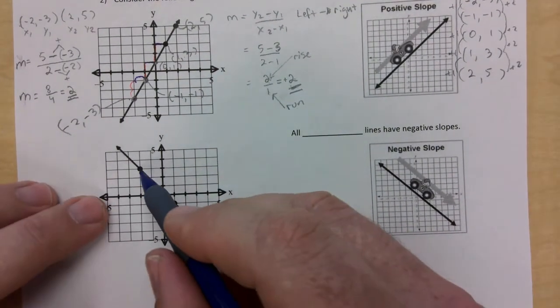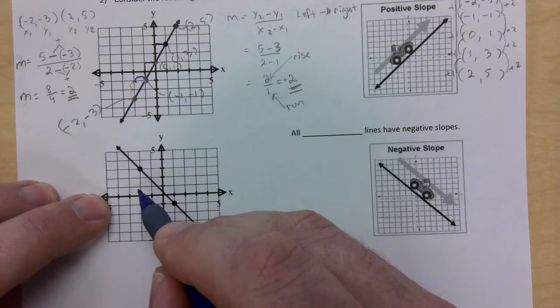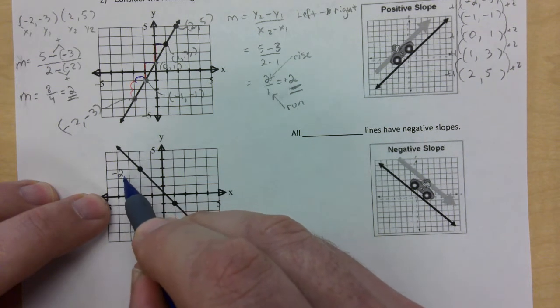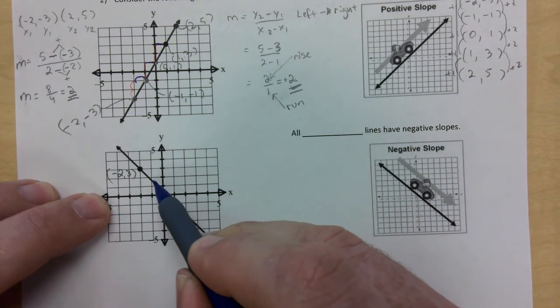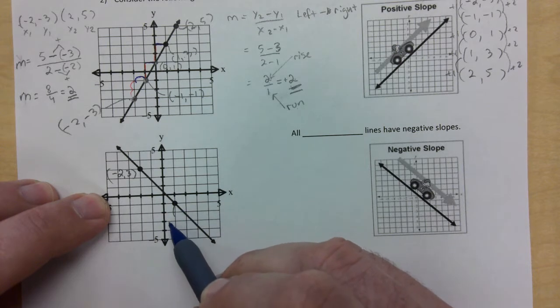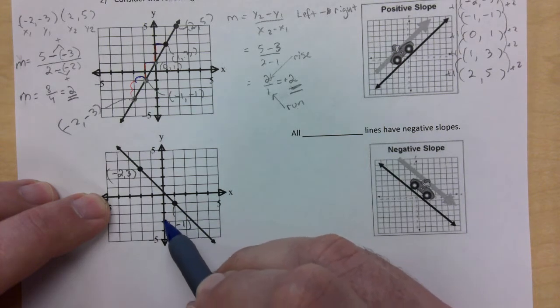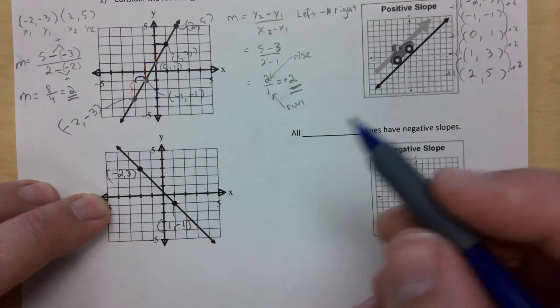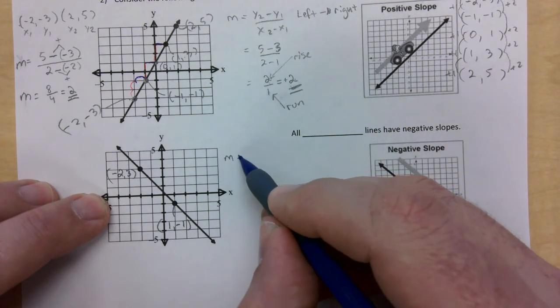Next, we have -2, 3. Let's write those points down, and this one here is 1, -1. Okay, and we will find a slope.